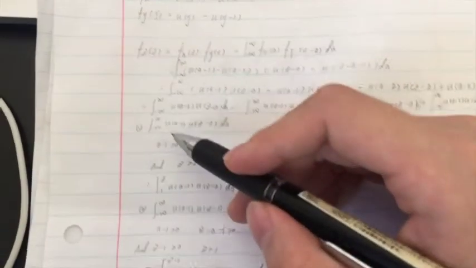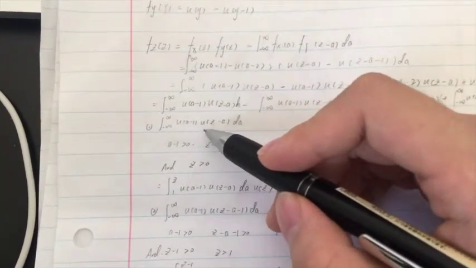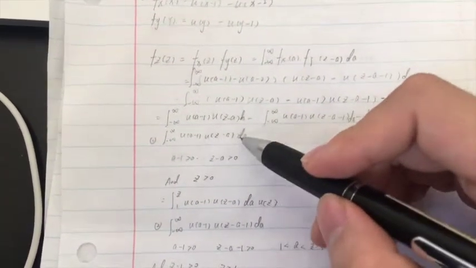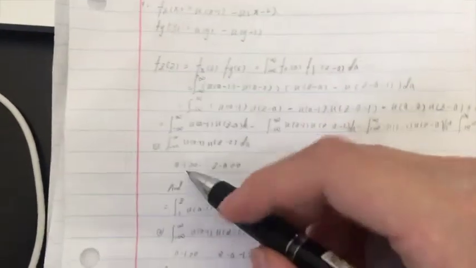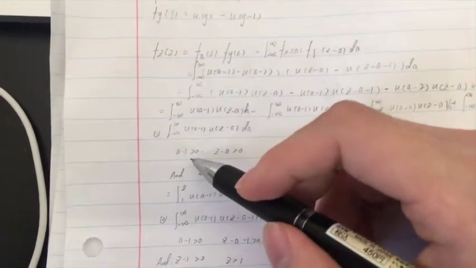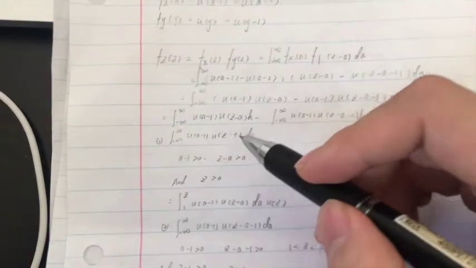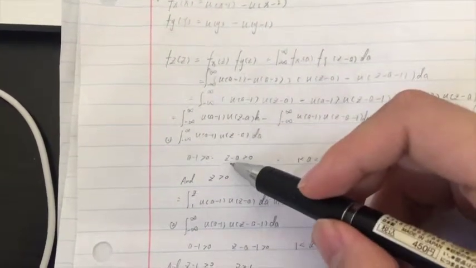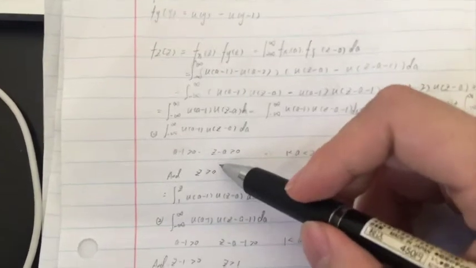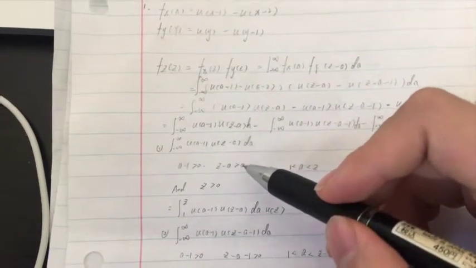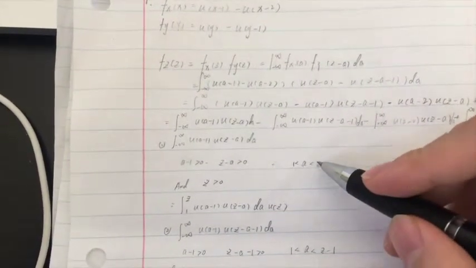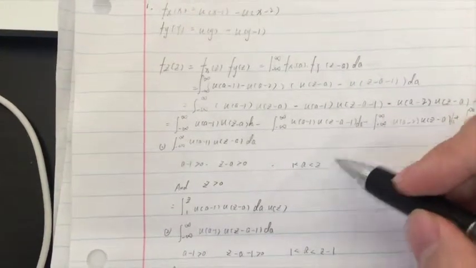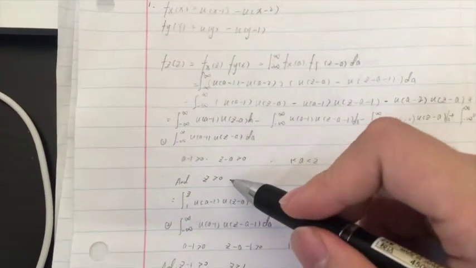The first part equals the integral of u(a minus 1) multiply u(z minus a) da, because a minus 1 must be larger than 0, and z minus a must be larger than 0, so we can get that a is between 1 and z, so z must be larger than 0.